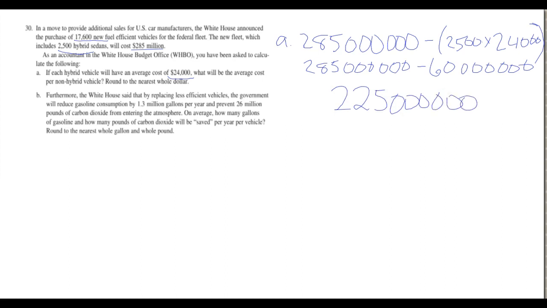For the non-hybrids. Okay, so this is what's left for non-hybrids.